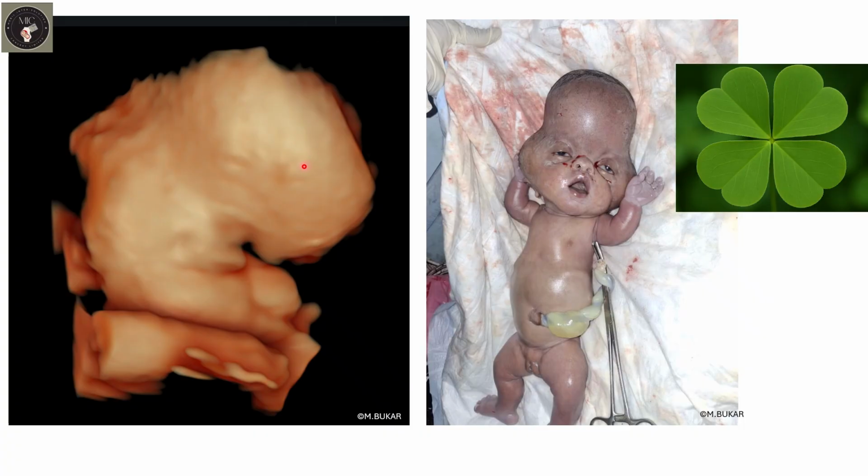This is the 3D image. You can see the frontal bossing clearly. And here you can see the bitemporal and frontal bossing, typical of the clover leaf.